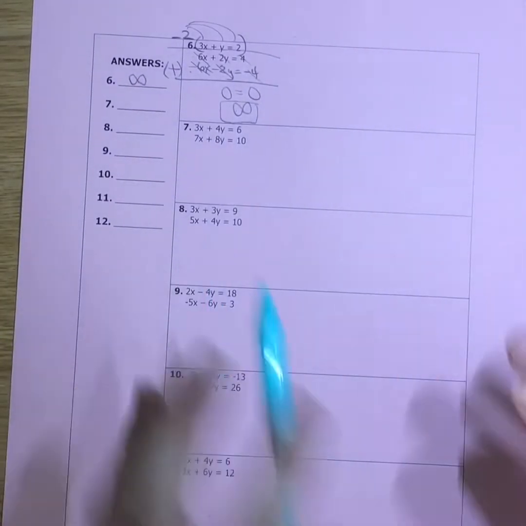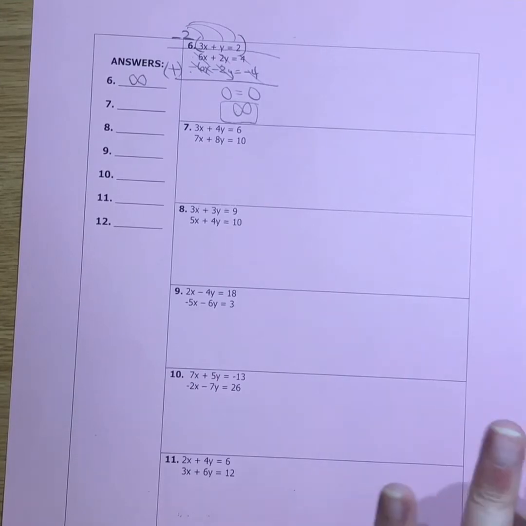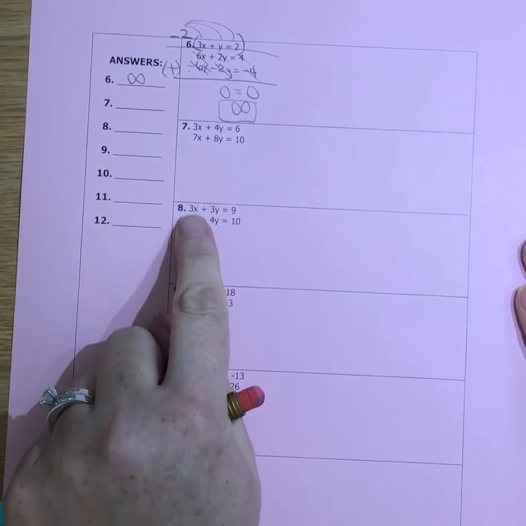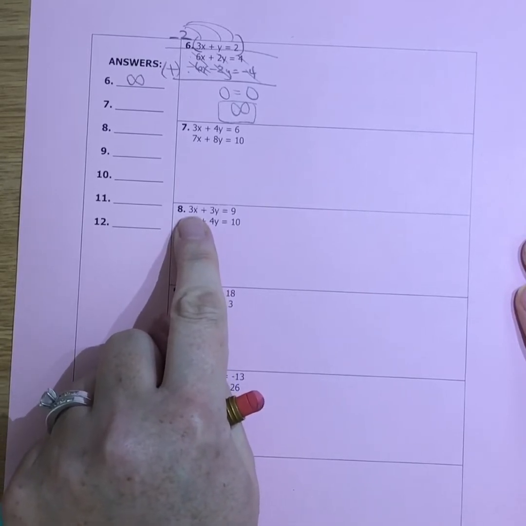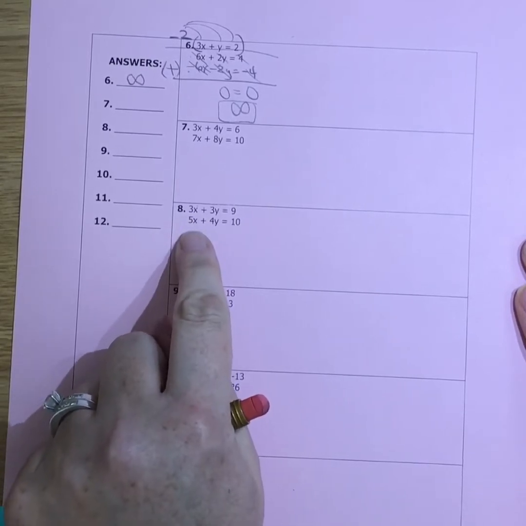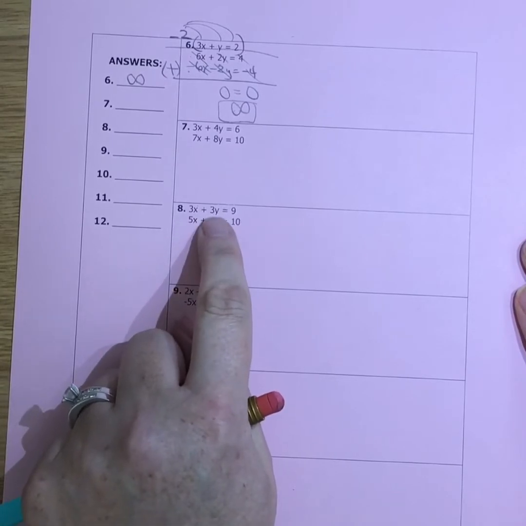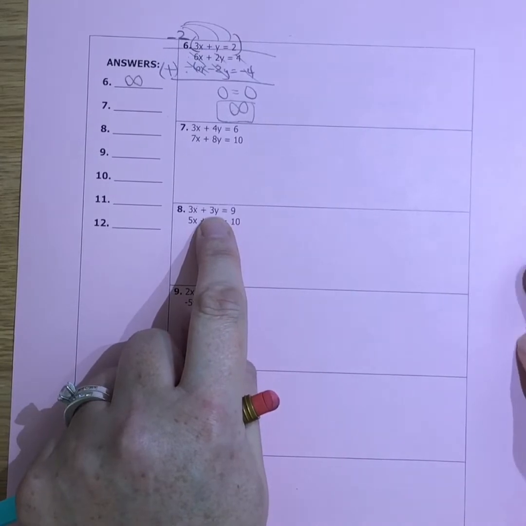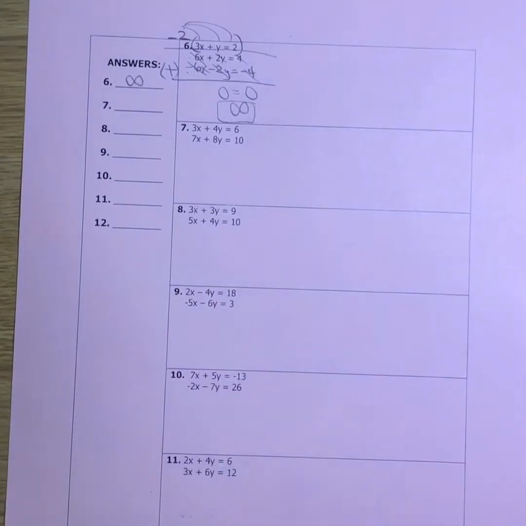Now look at number 8. There's going to be some equations where it's not enough to multiply one equation. You're going to have to multiply both. Like the 3x and the 5x. There's no whole number or integer that I multiply by to get -5. So, same thing with, there's no integer to multiply by 3 to get 4, and we don't want to deal with fractions. That's yucky. We don't want to deal with it.